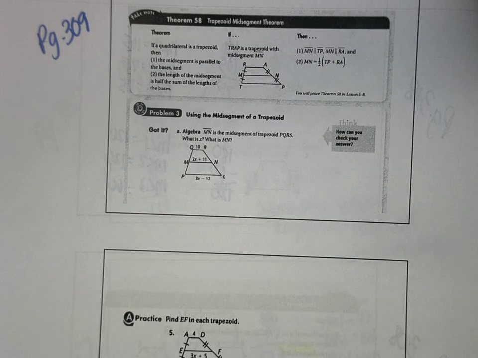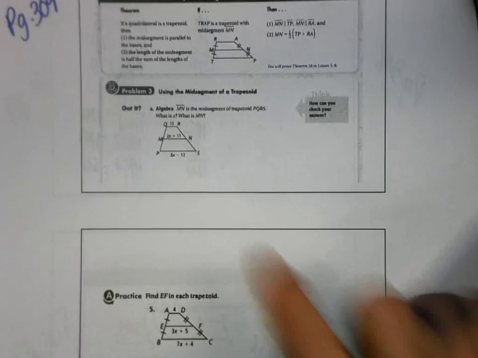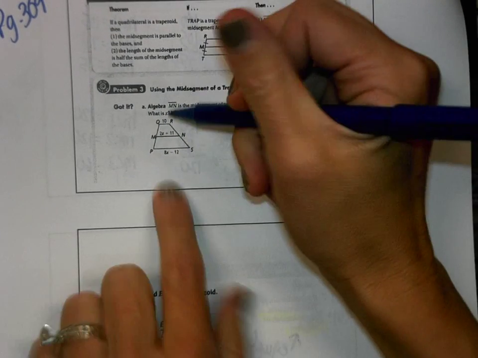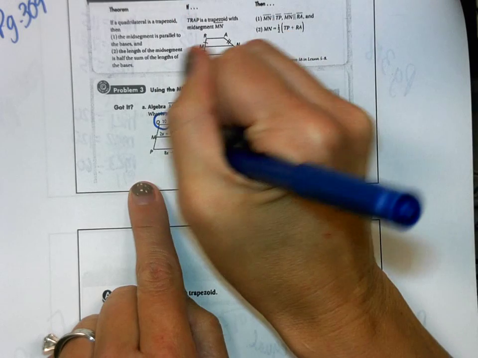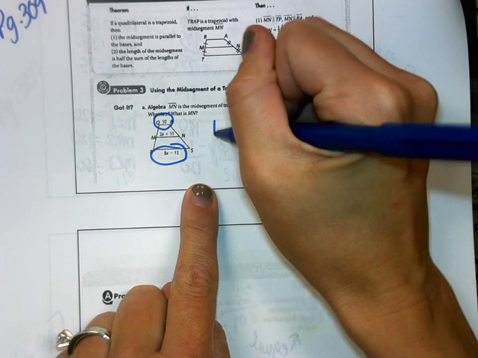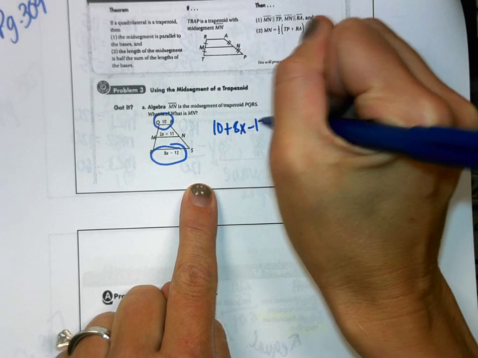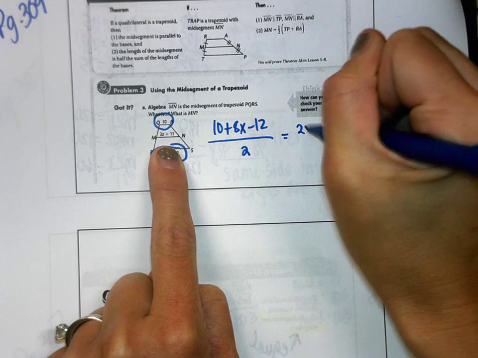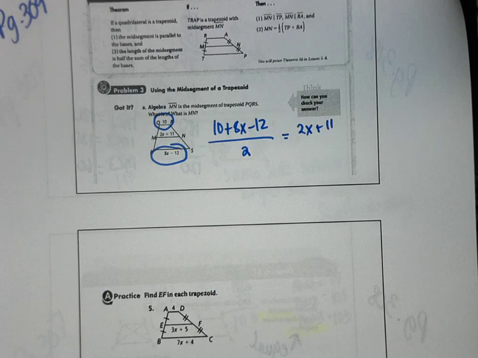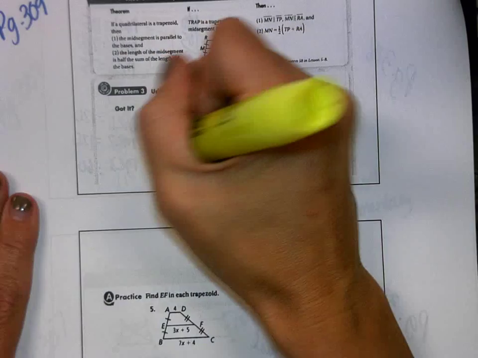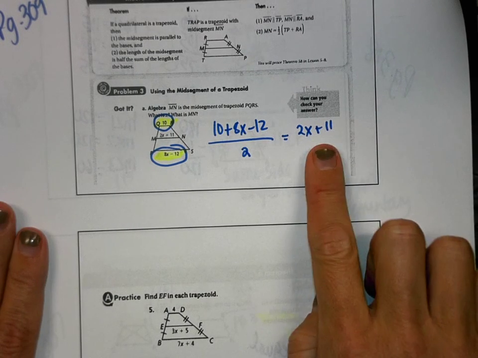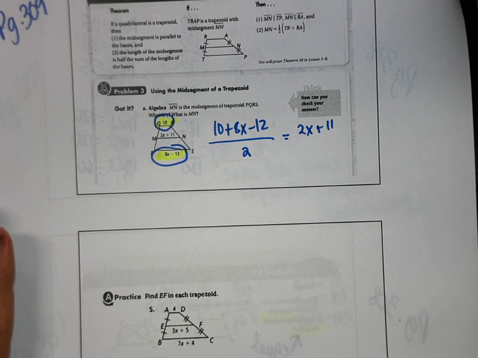Okay? And so if we were to take it to this example, which I think is usually the easiest, if we're trying to find x, we're going to add the two bases, so the top and the bottom. So we have 10 plus 8x minus 12, divided by 2, equals our mid-segment, which is 2x plus 11. So again, I would circle or highlight the two bases, so your top and bottom. Since you're adding those, you have to divide them by 2. It's like we're getting the average, and the average should equal the mid-segment.